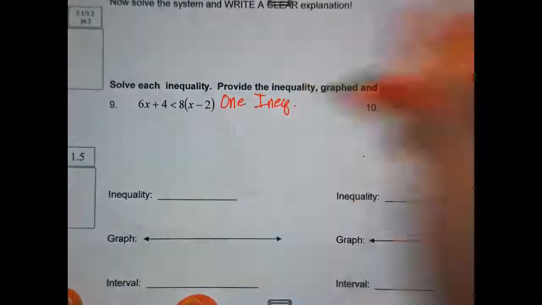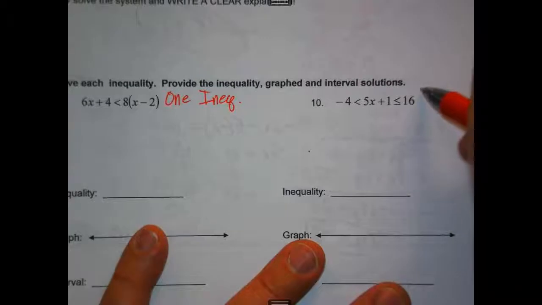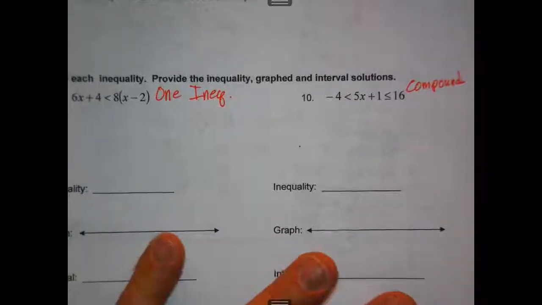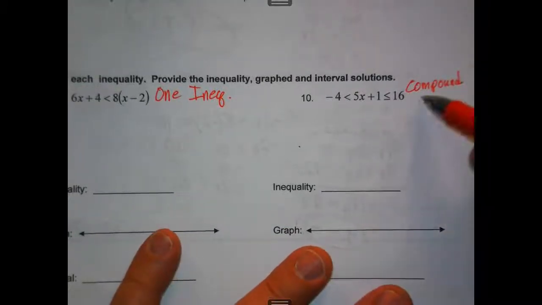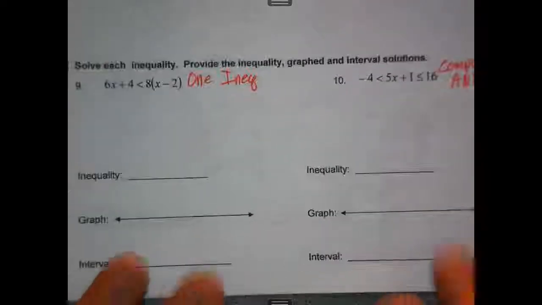How many inequalities do I have in the second problem? 2. So this is a compound inequality. Since it's a compound, do I have an and or an or problem? It's an and problem for 2 reasons. There's no word or, and it's squished. Okay, let's do these really quick.